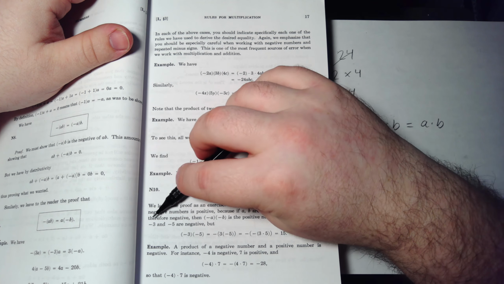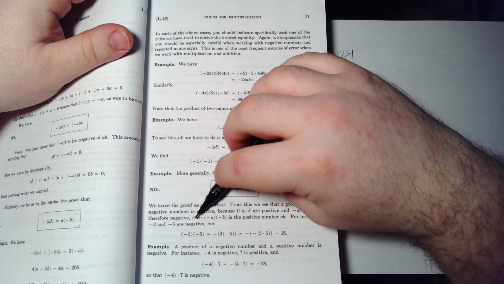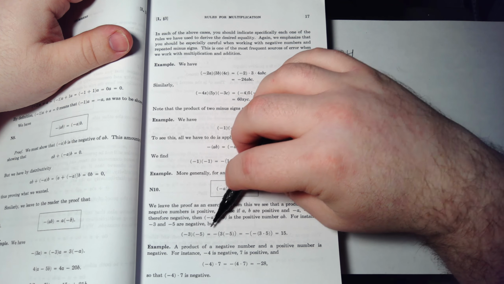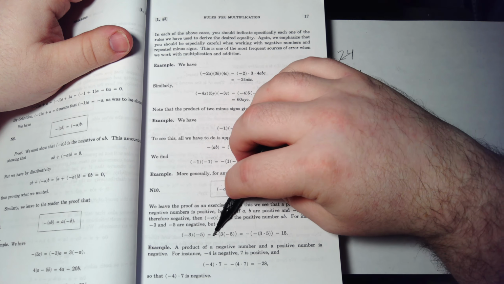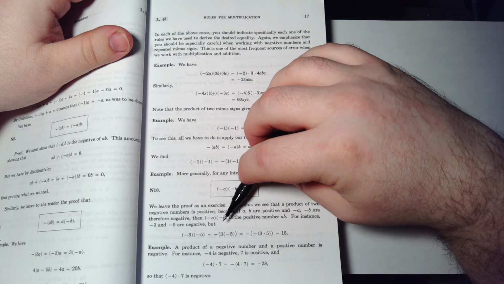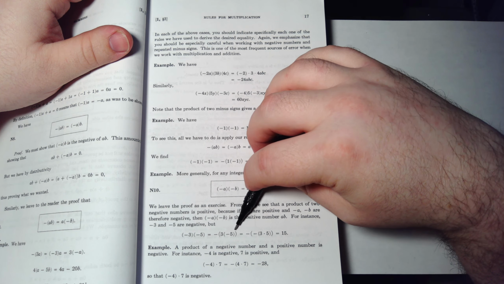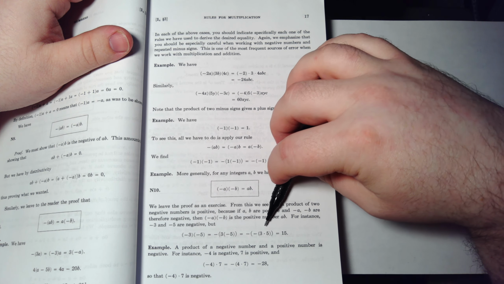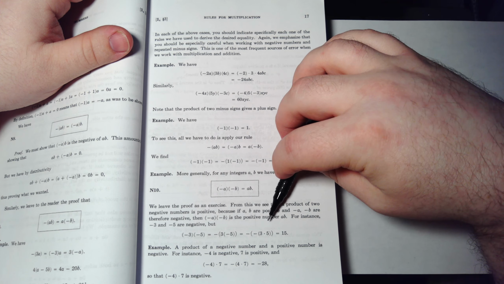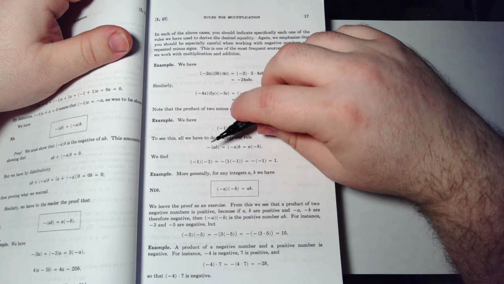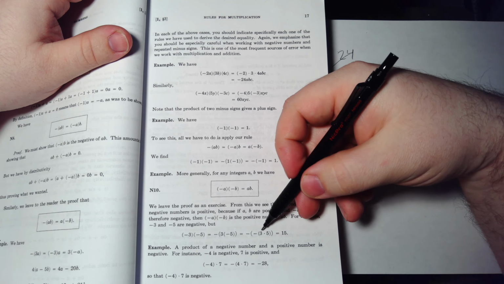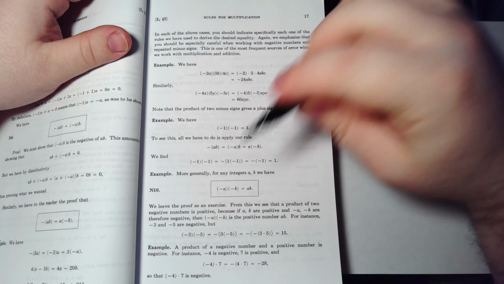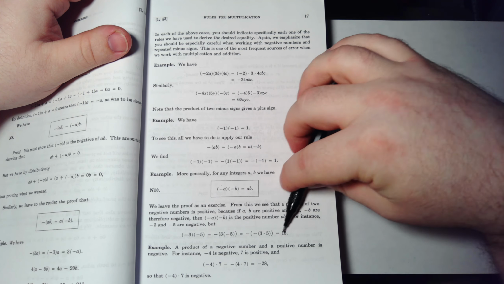For instance, -3 and -5 are negative, but (-3)(-5) equals -(3 times -5) to get -(-15), with the product of 3 and 5, and then the two minus signs canceling each other out, and we get positive 15.